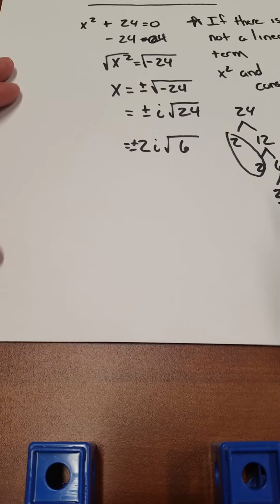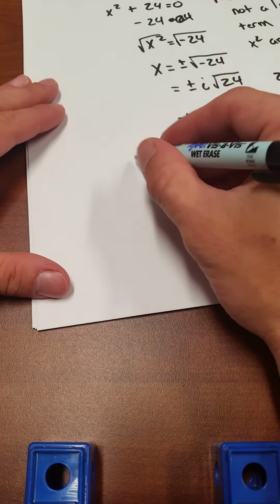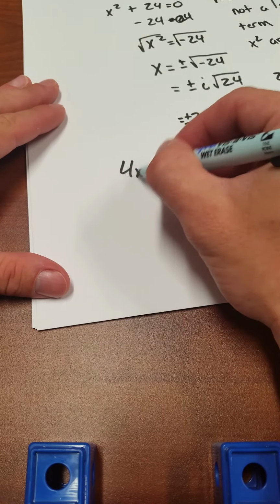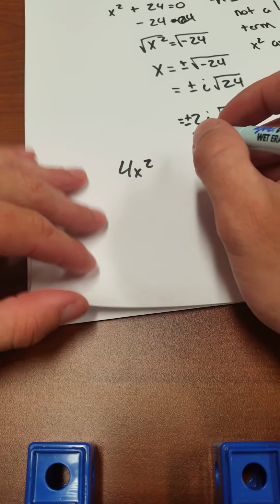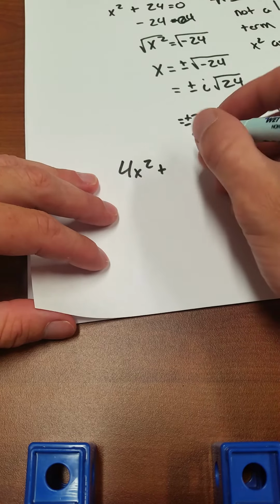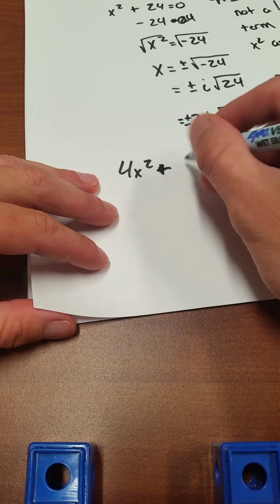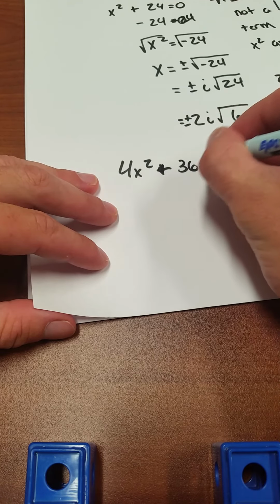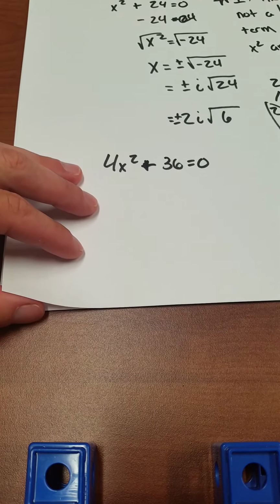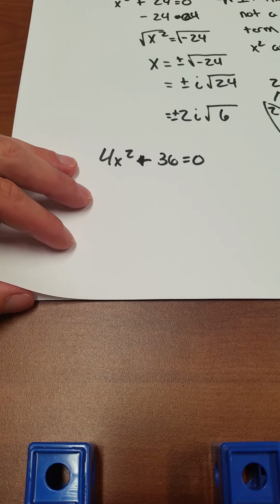I'm going to give you a different one to try. Let's say that it's a little bit more complicated this time. Let's go 4x squared plus 36 equals 0. All right, I want you to try that problem on your own, or at least get it started. If you get stuck, hit the play button until the point that you figured out what's going on, and then stop again. So I want you to work as far as you can with this problem. So hit pause now and work with it.